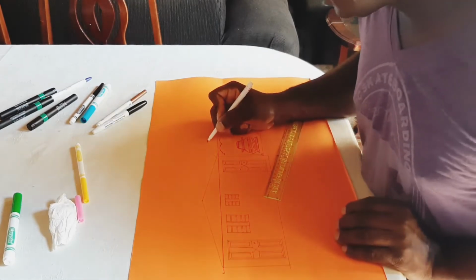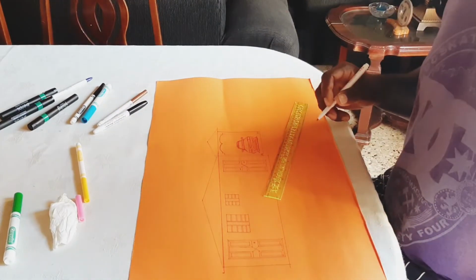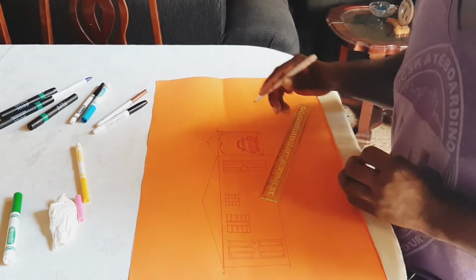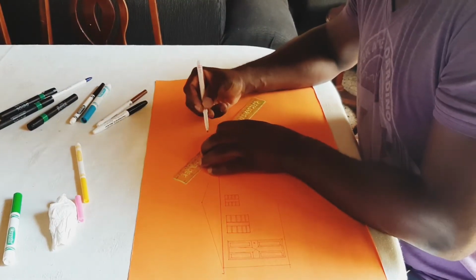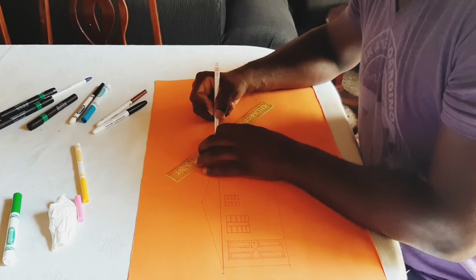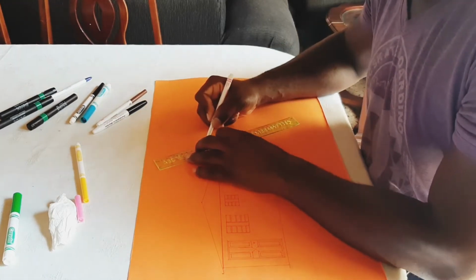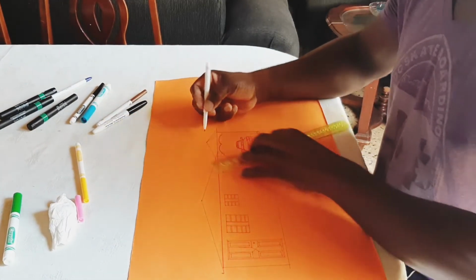Next step is to create the design for the roofing. So you're going to use your ruler and you're going to draw some straight lines going towards this point of the roofing.